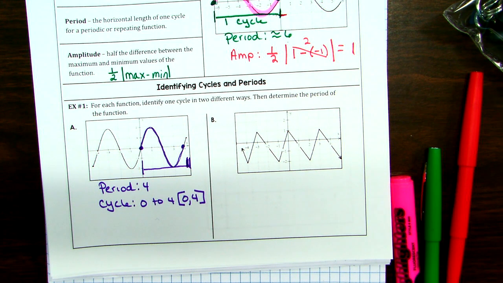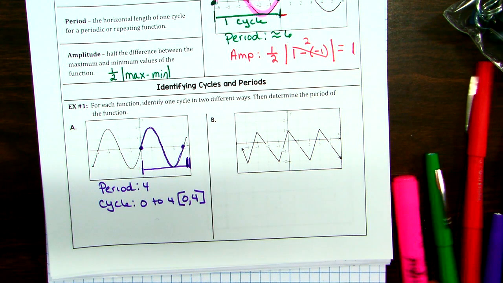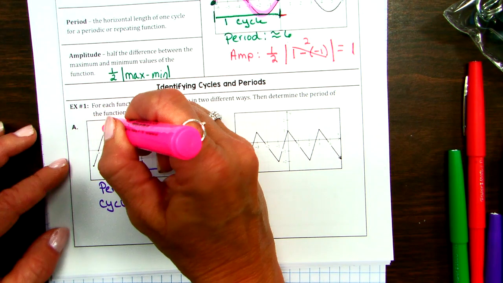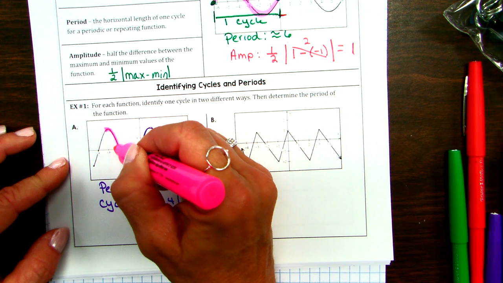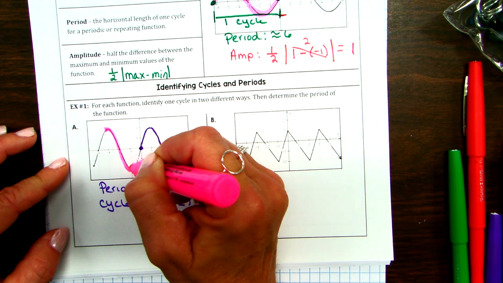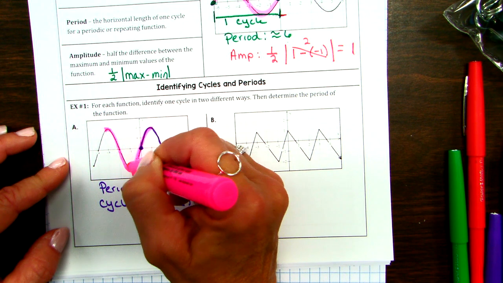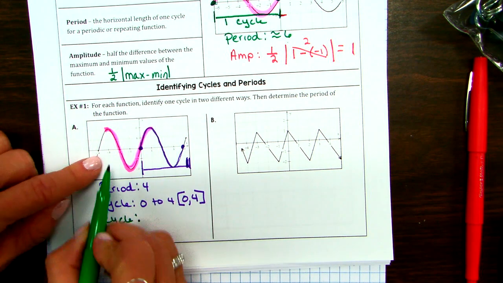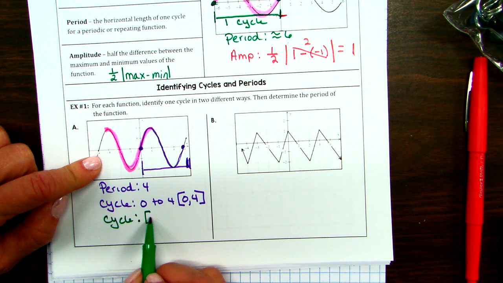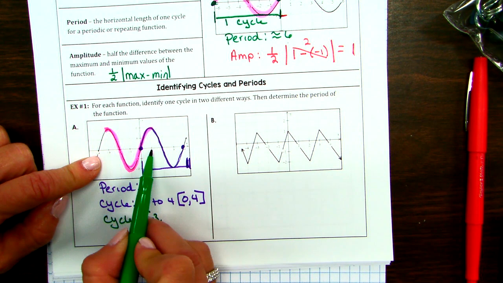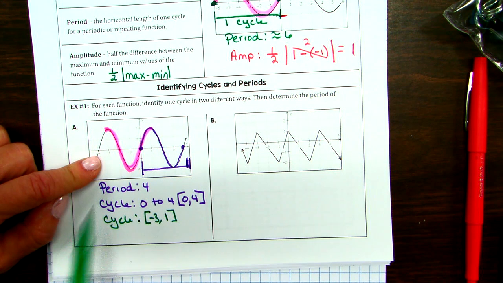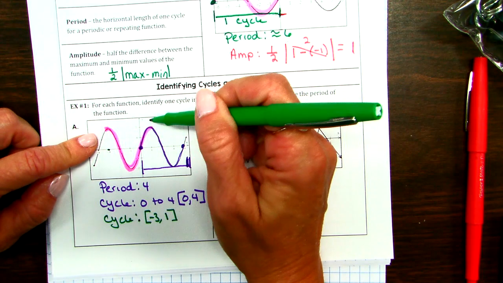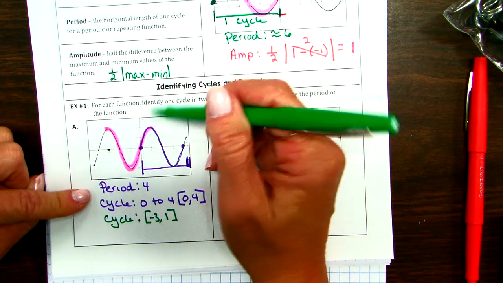What's another one? Let's start somewhere else. Let me use a highlighter this time. If I start, let's start at this point right here. If I start at the max, go through the x-axis down to my min, remember I have to end up where I started. That's another example of a cycle or period. We have one from -3 to 1. How many units is that? 1 to here's 1, 2, 3, 4. So where I highlighted in pink, it's still a period of 4. It's just starting at a different point.